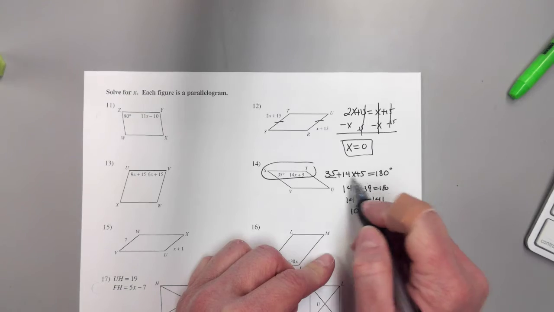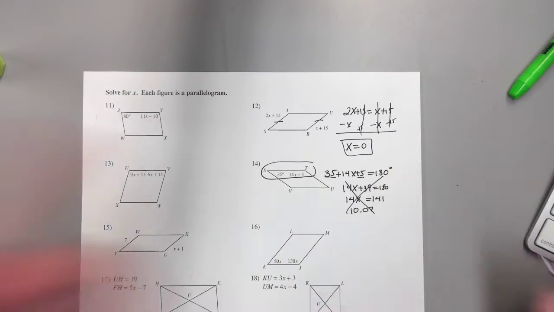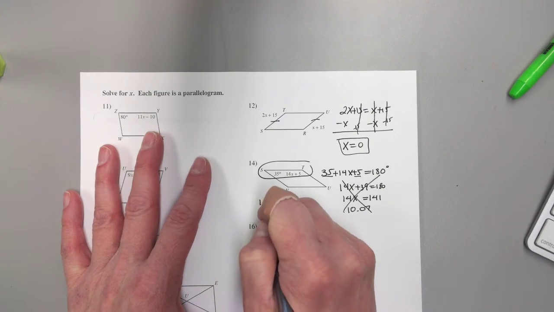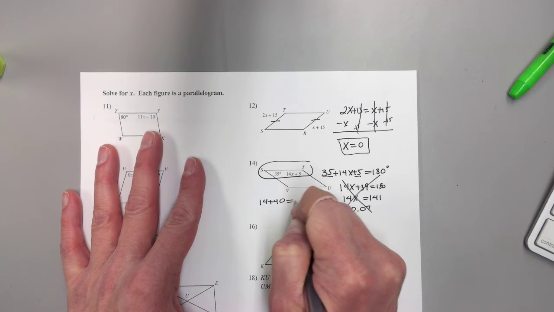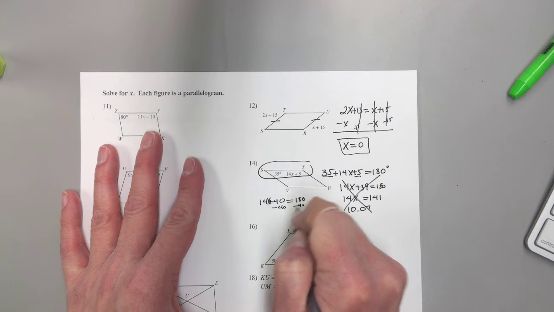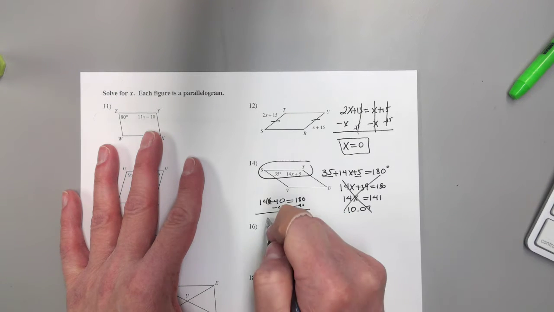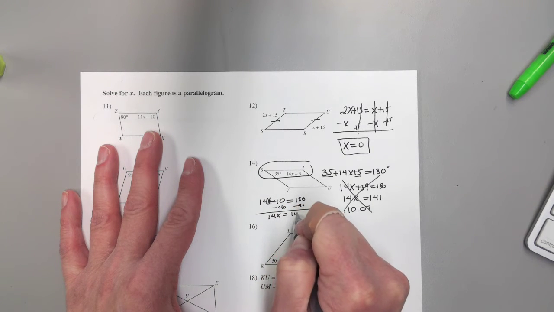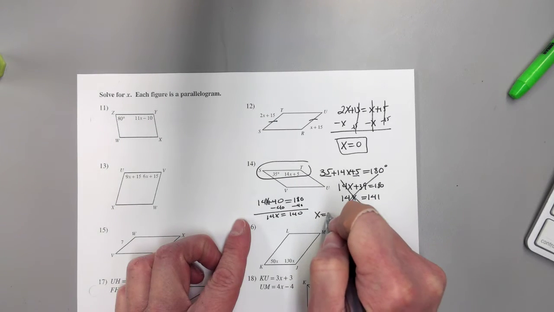Did you notice that 35 plus 5 isn't 39? Let me fix that. This is 14x plus 40 equals 180. Man, that's embarrassing, but I'm not doing this again. 14x equals 140. X is 10.